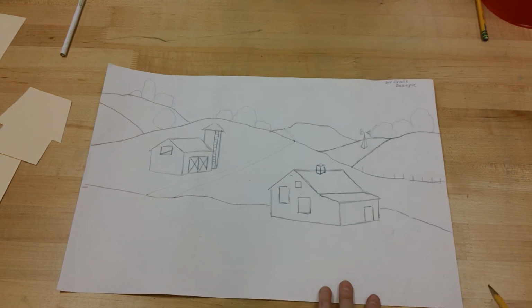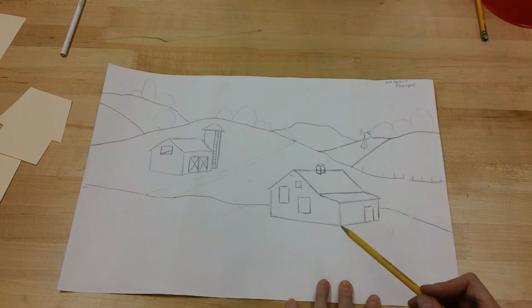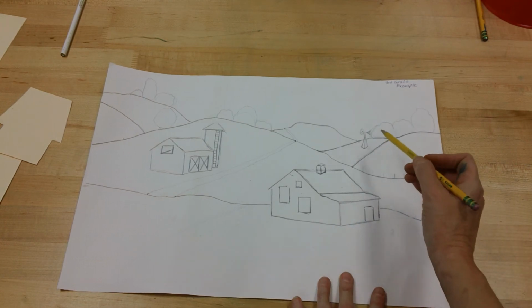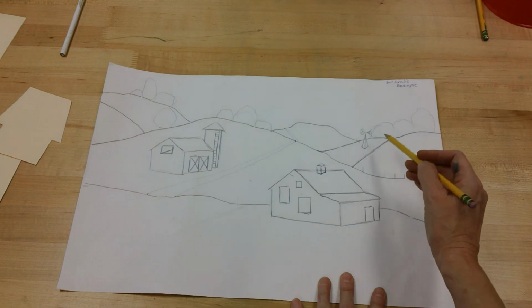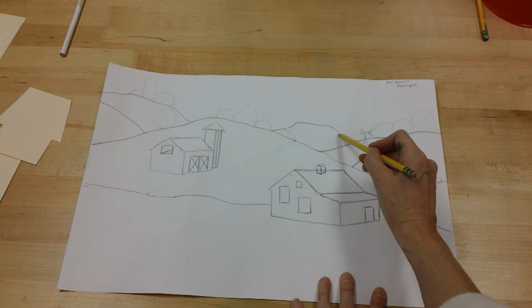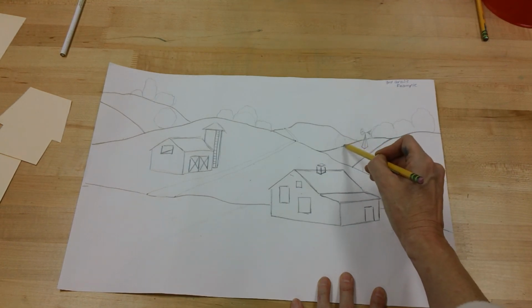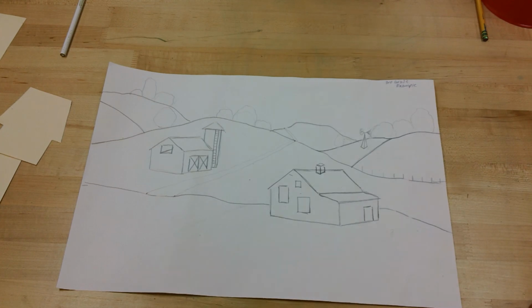Now we can kind of look and see, do I need to add any more trees? Let me see. Maybe I will add maybe some little tree here. Okay. And I think I'm just gonna, well, wait, let me look. What were we gonna do? Nope, I think I'm gonna leave it just like that. Okay? This is pretty good.